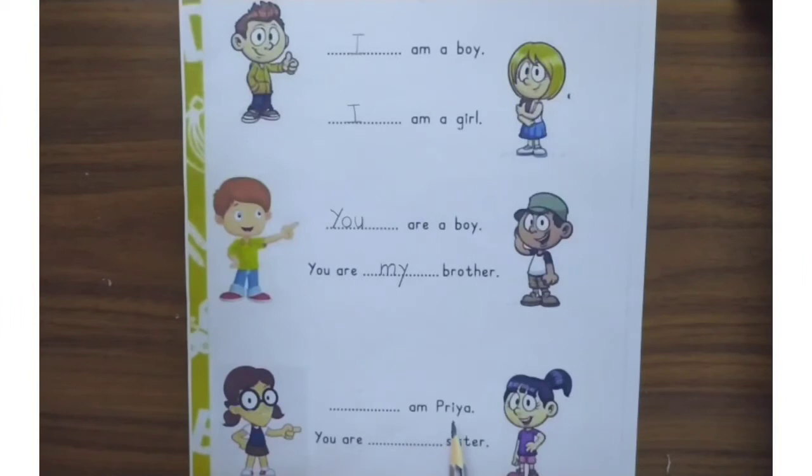Dash am Priya. I am Priya. So we will write capital I. Sleeping line, standing line, sleeping line.